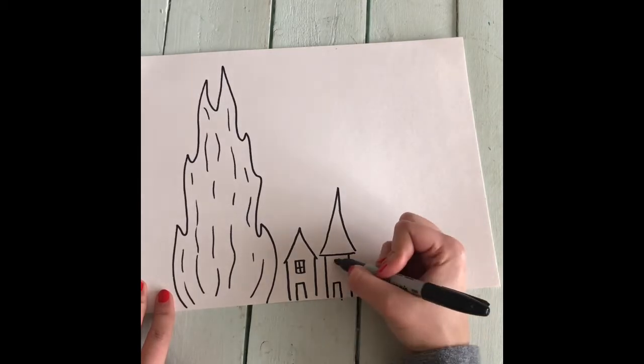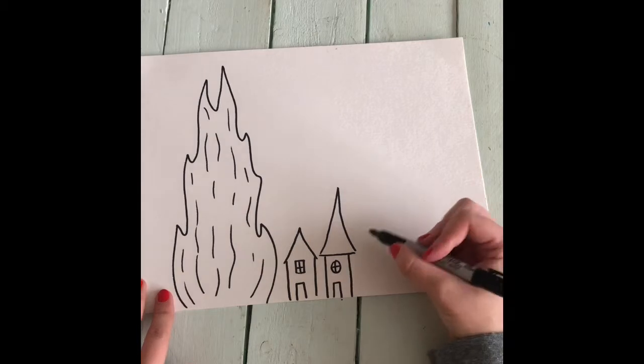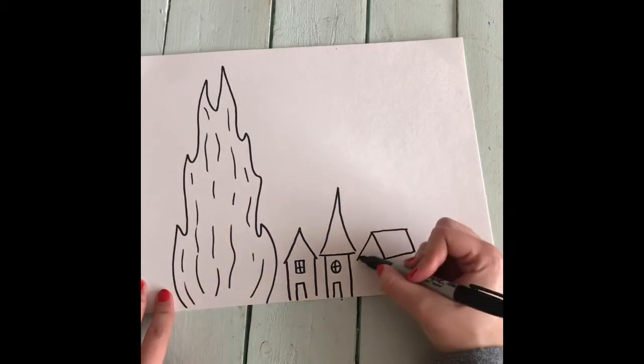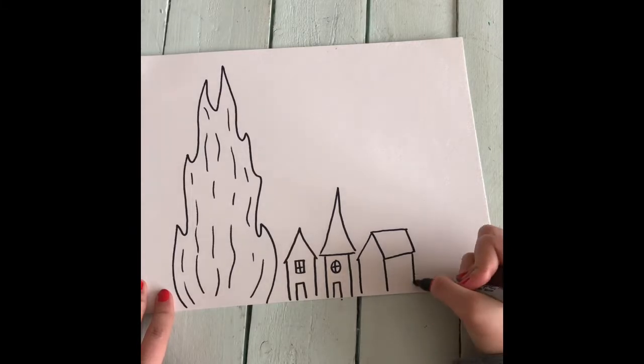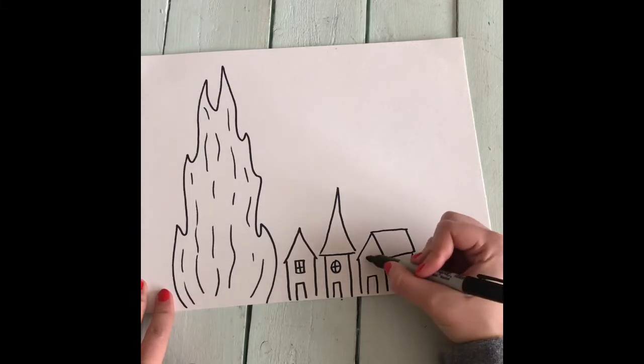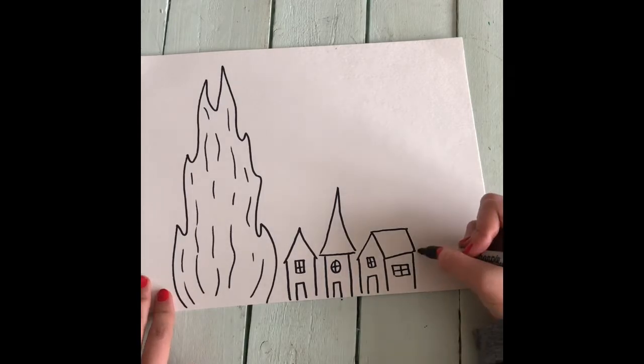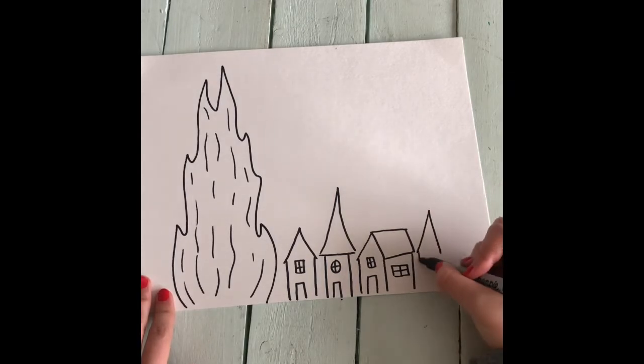Next, we will draw our town at the bottom with different size houses and buildings. It is important to show variety when drawing this. Make some buildings tall, some small, and add different shaped roofs, doors, and windows. Remember to go back and fill in your spaces with extra little lines to add texture.